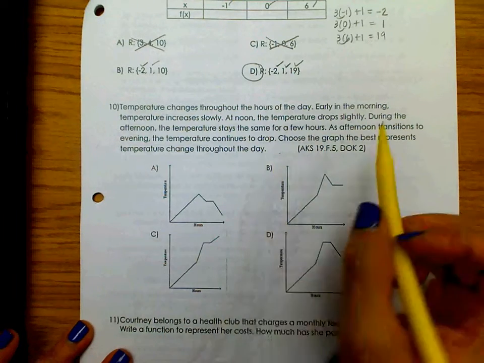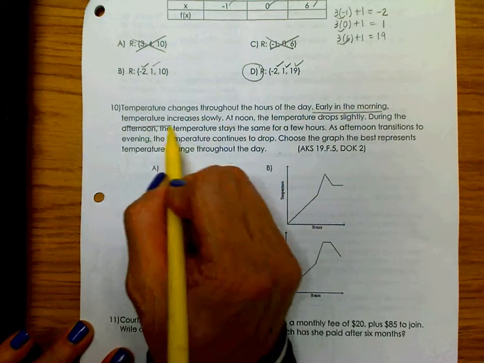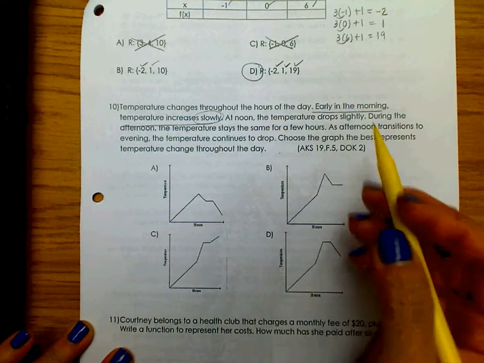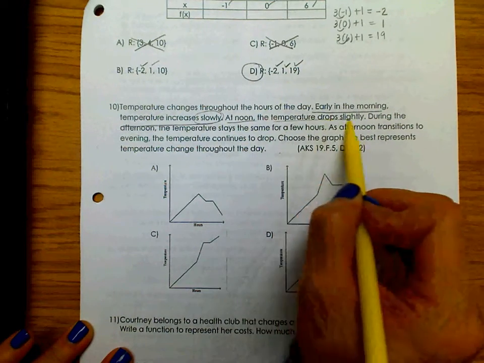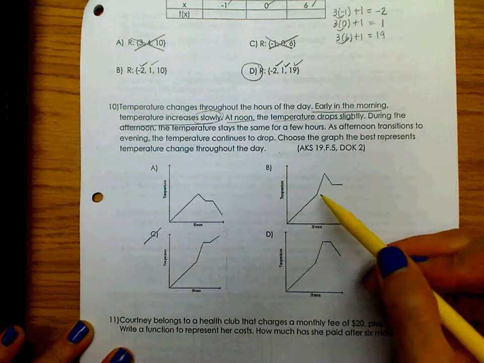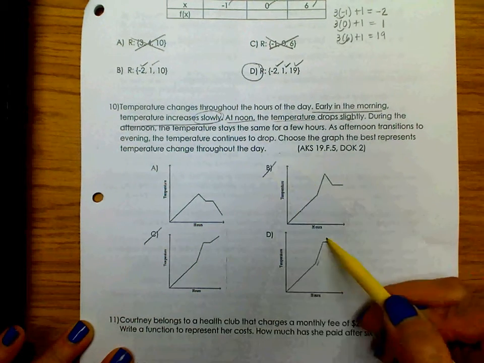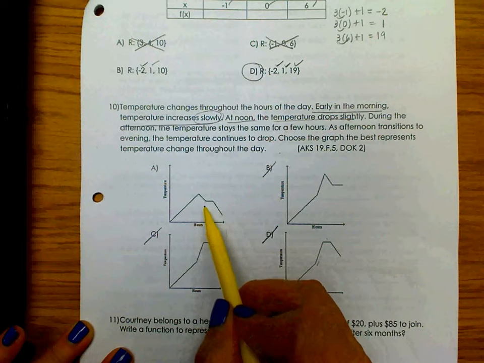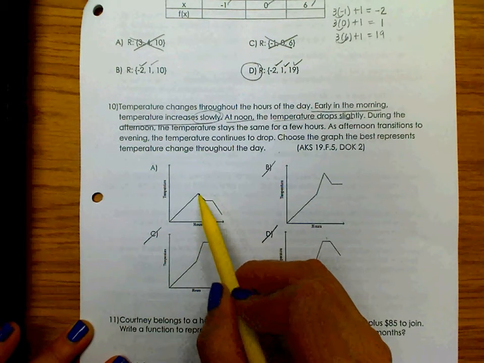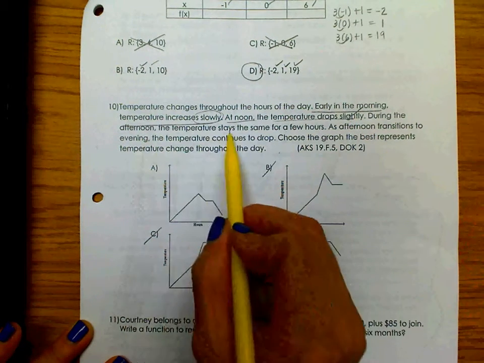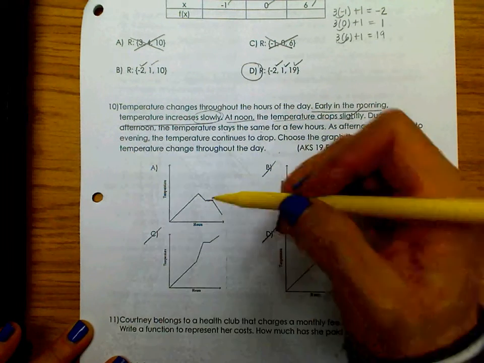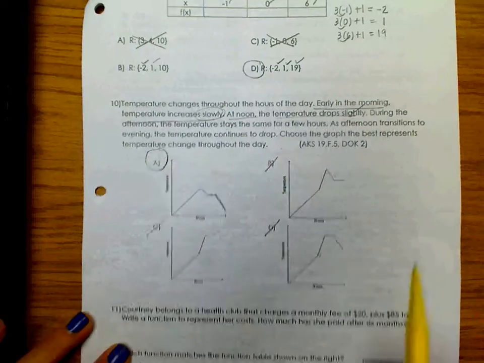All right, so let's start here. Early in the morning, temperature increases slowly, so it should be going up. So these are all going up. Okay, that doesn't help me. At noon, the temperature drops slightly. This is dropping. This one keeps going up, so it can't be that. This one's increasing, so it can't be that. This was increasing, so it can't be that. Well, let's see if this makes sense. Sorry, guys, I'm just quickly going to have to finish this up. It drops slightly, okay. During the afternoon, the temperature stays the same. That's what's happening here. And then as afternoon transitions to evening, it continues to drop. So A makes the most sense, okay.